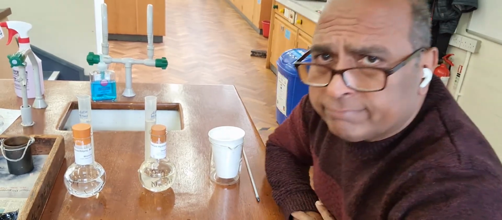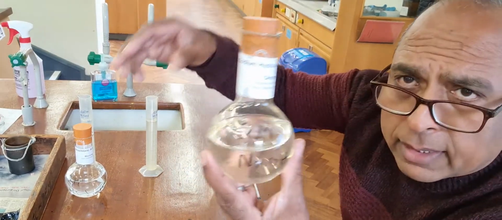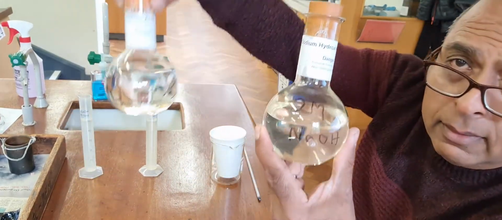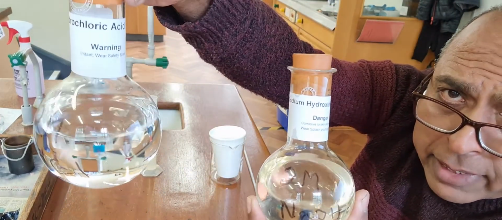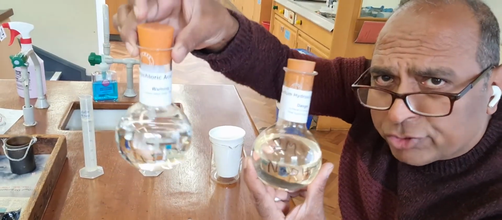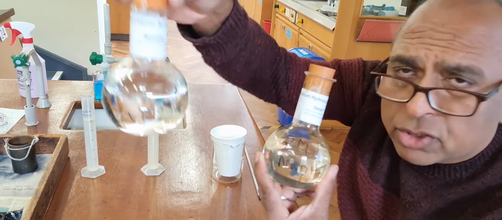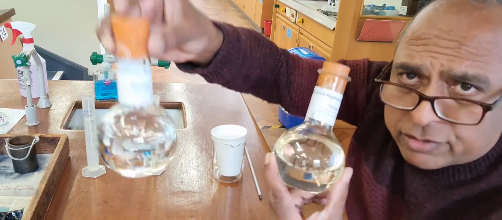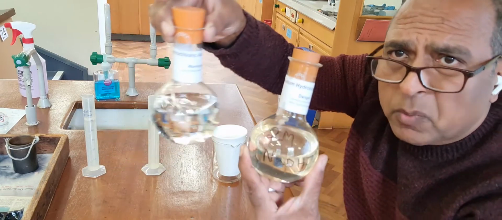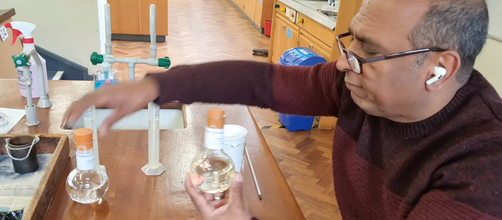This is the practical. What we're going to do is react alkali with acid: hydrochloric acid and sodium hydroxide. Now we've made these a little bit stronger so that there's more dissolved acid and dissolved alkali in here. So when we get a reaction, the temperature rise will be a bit bigger.